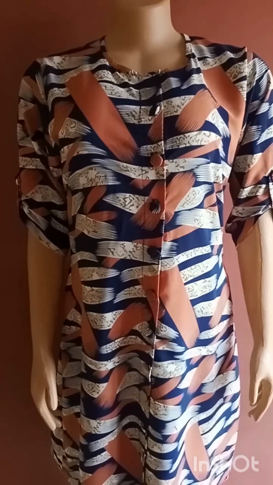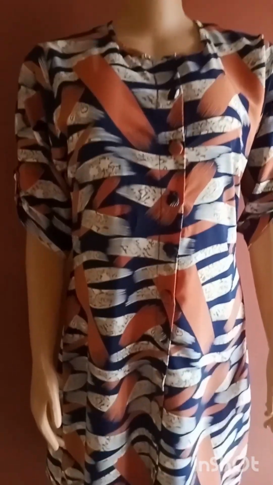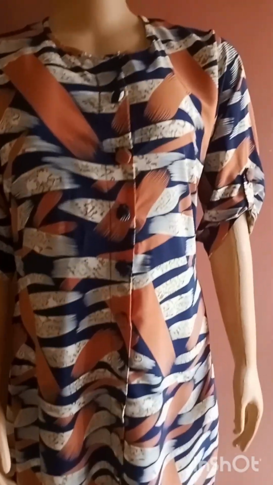So guys, I'm back after joining everything. This is the final look. You can see how beautiful it is. Look at the sleeve. That's the sleeve. Look at it. Look at the button down. I use cover button for it. Instead of using my button, I use cover button for it.